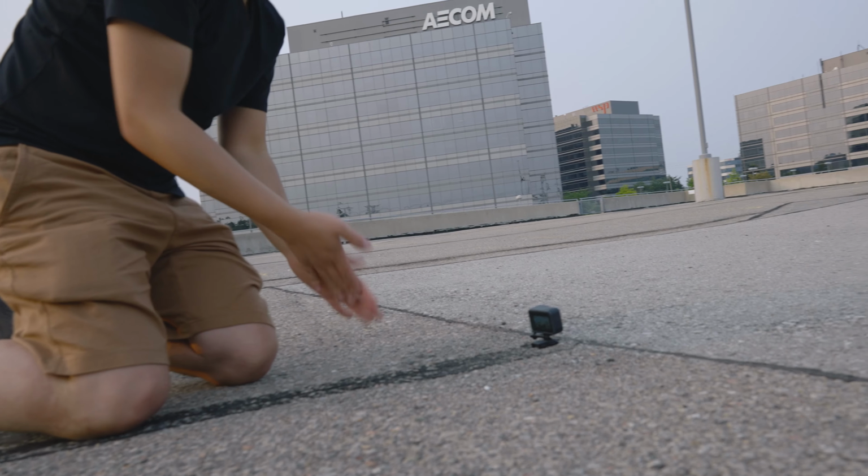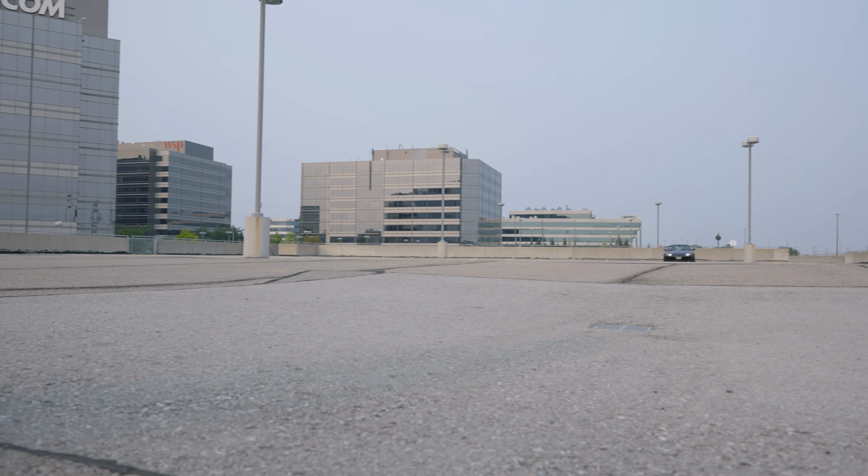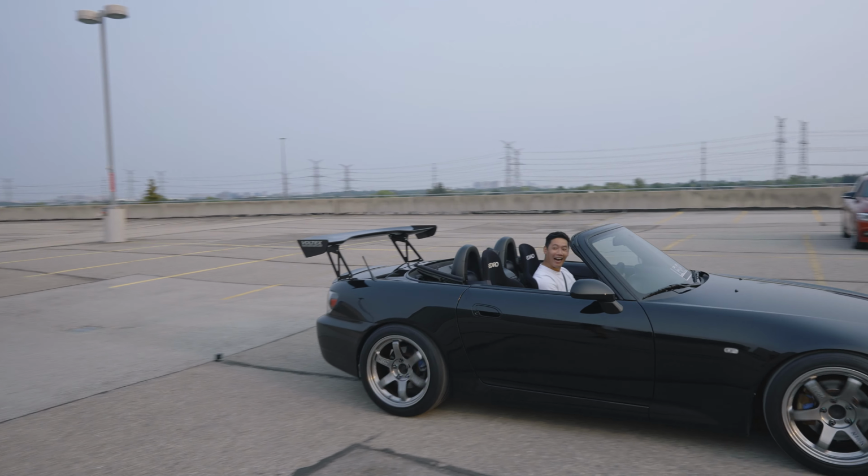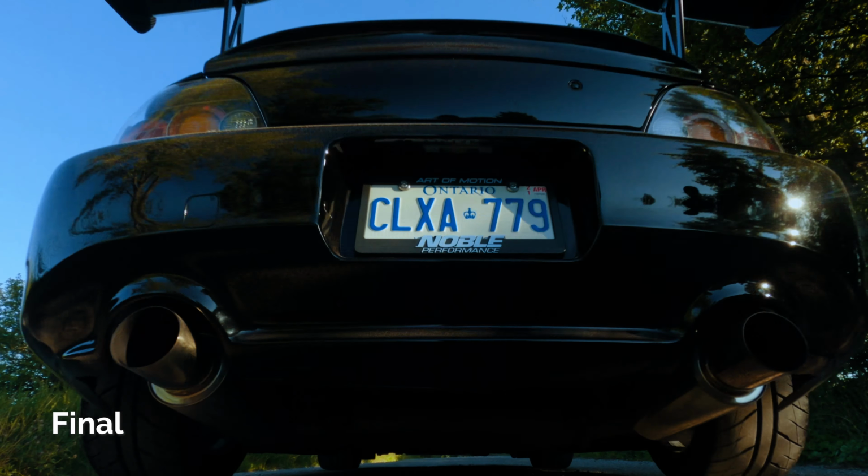I have a bunch of settings that I use. I want to get cinematic video, or at least give me a little bit more flexibility to color correct this later in post. So I'll link you up to a video that I did on the exact settings you can use for this GoPro to get cinematic footage.